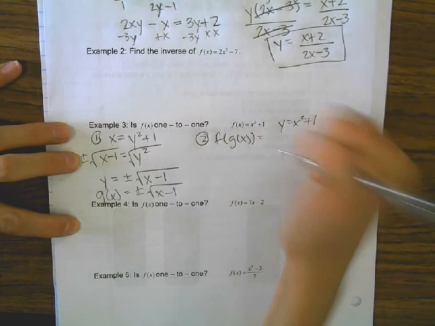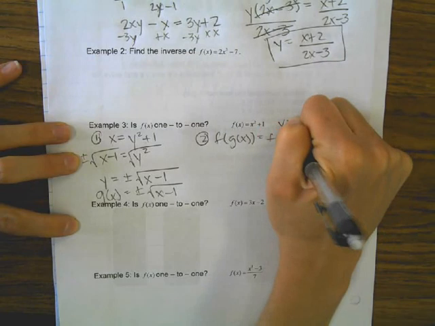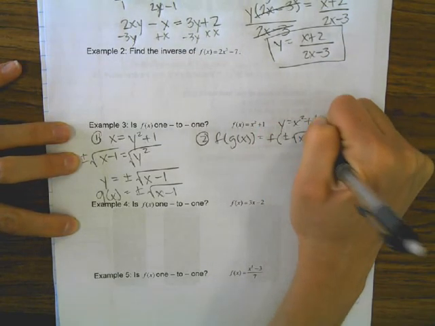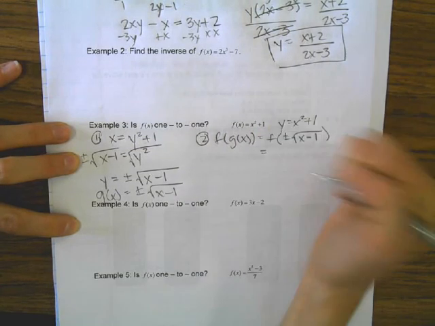Now, here's the key. It is not okay to have a plus or minus x. You can only have a positive x, so that is why this is not one-to-one. If it was one-to-one, you would get a positive x here and a positive x here.